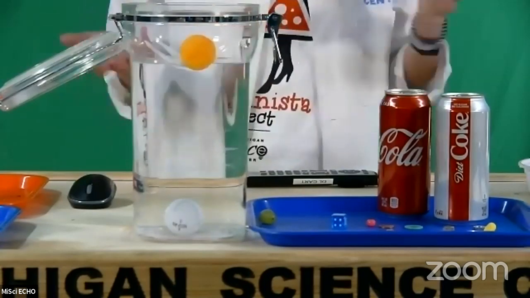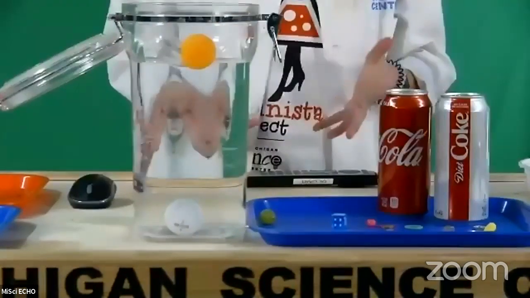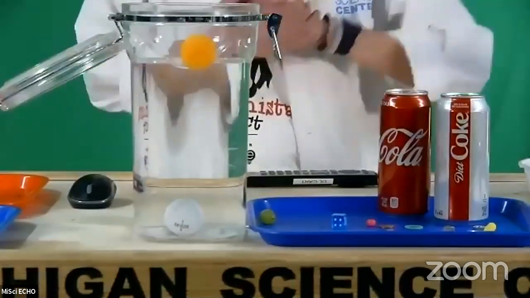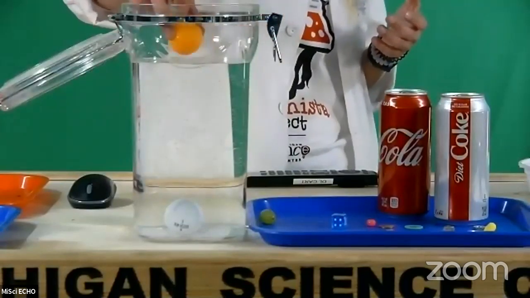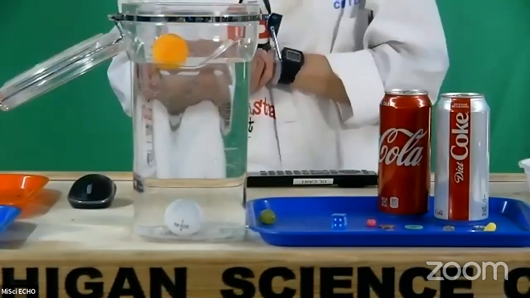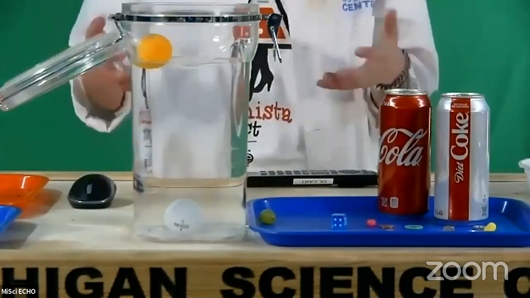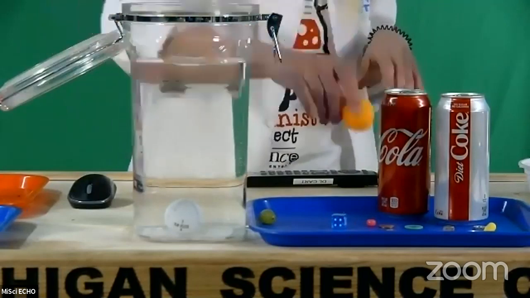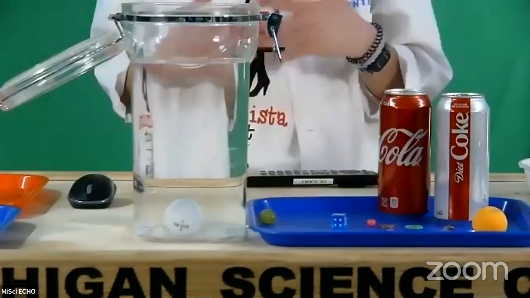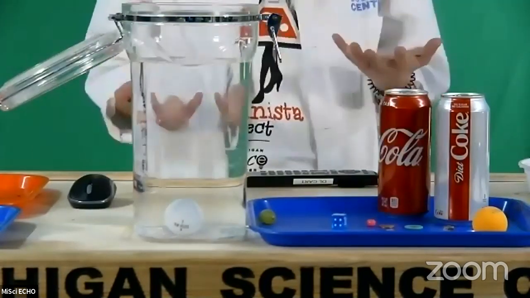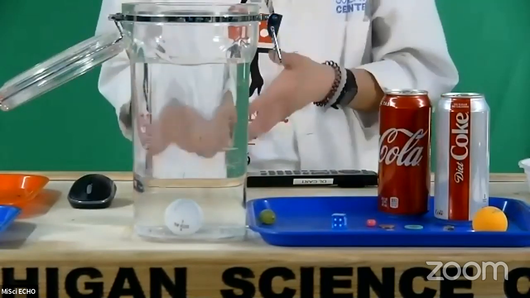Look at that. Now you probably predicted, right, that since the golf ball is much heavier or much denser than the ping pong ball, that it was going to sink to the bottom, and you would have been absolutely correct, right? So it's all about density. Even though these objects are the same size, the golf ball is much, much more dense than the water, which is why it sinks down to the bottom.